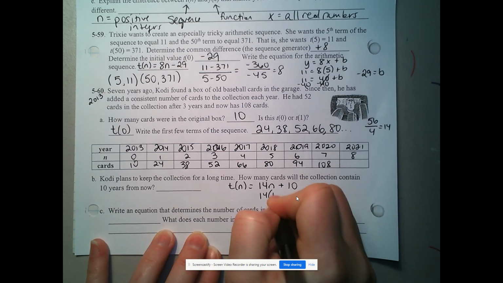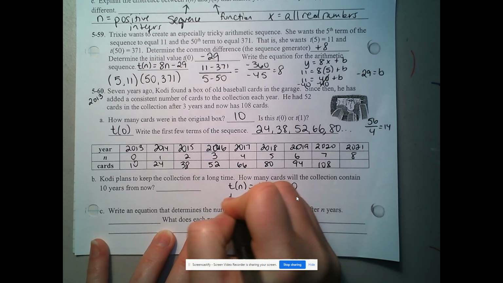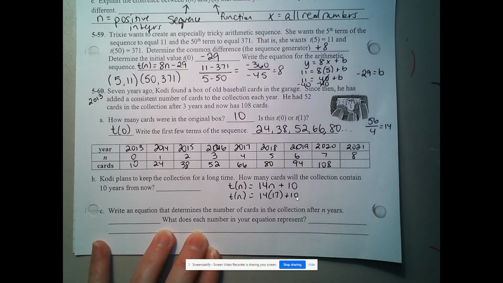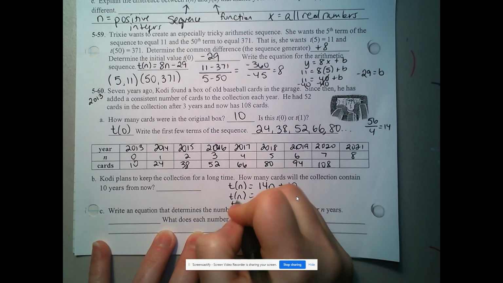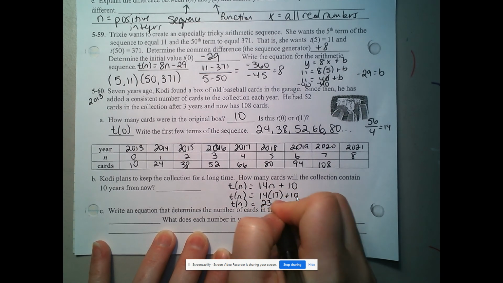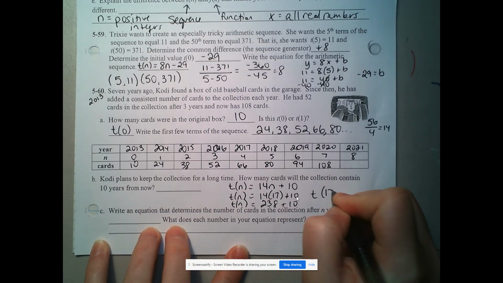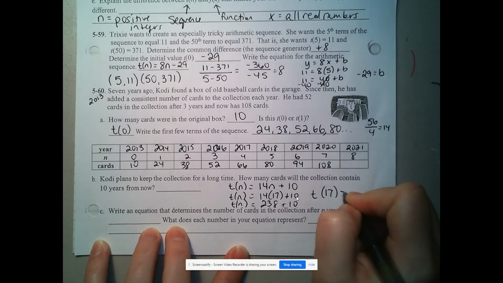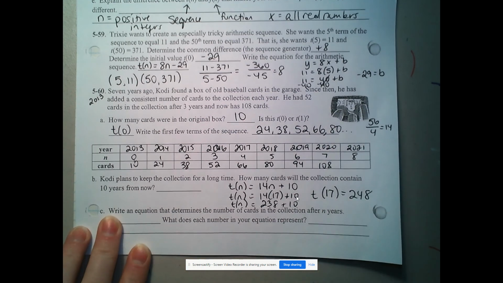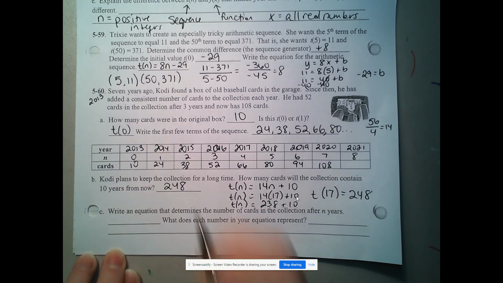So I would do 14 times 17 plus 10. 14 times 17 is 238. Plus 10 would be, and I was plugging in 17, so technically this is T of 17 equals 248. So 10 years from now, he would have 248 cards.